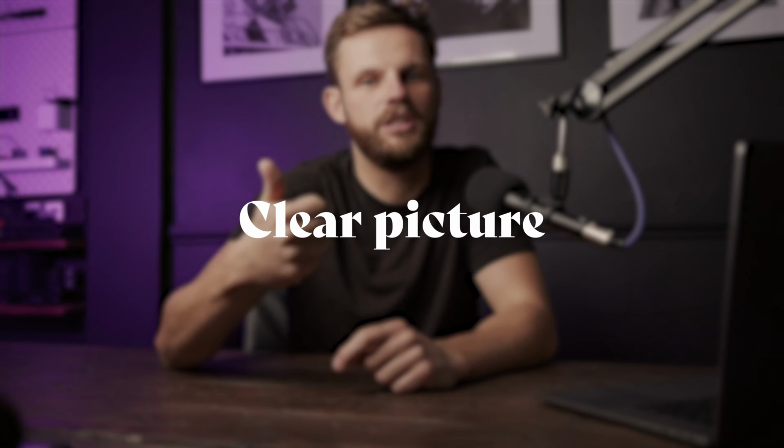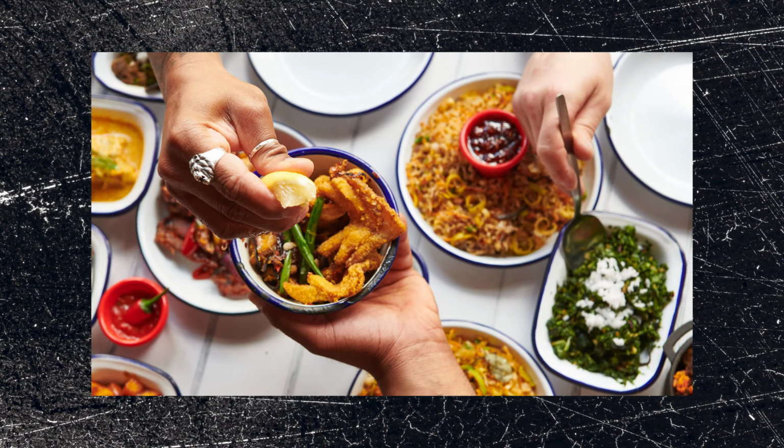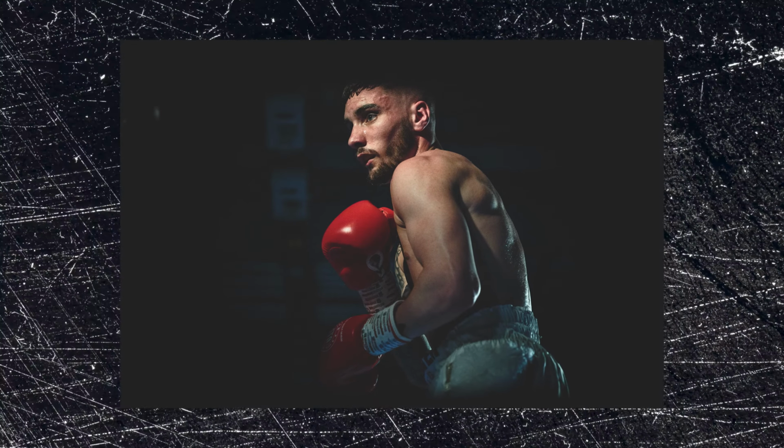So first things first, you're going to need three elements. The first thing is a nice clear picture. I would say try and get something with an object in it or a person where the background is fairly clear against the object that you're trying to use. Good things that I found work for this are food and drink, if you specifically take the photo.